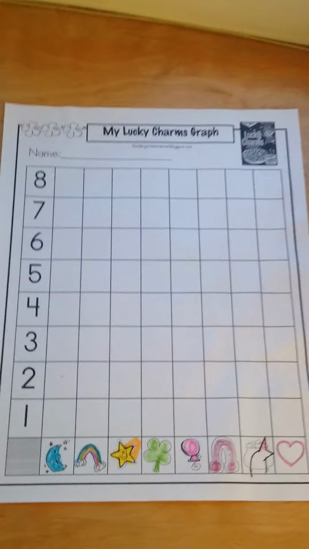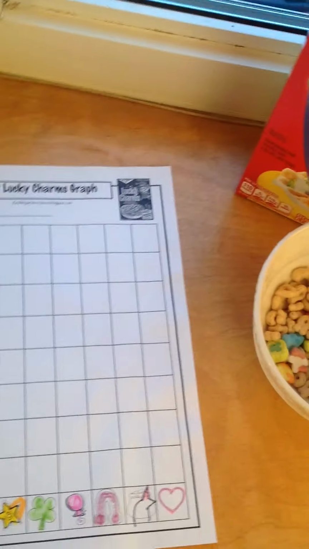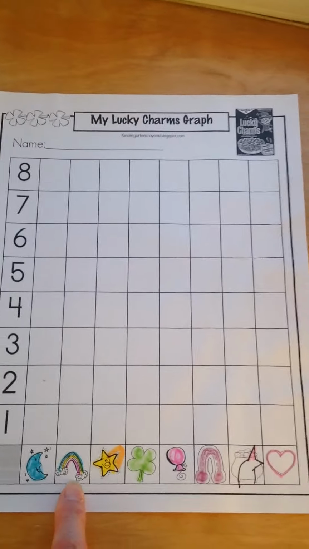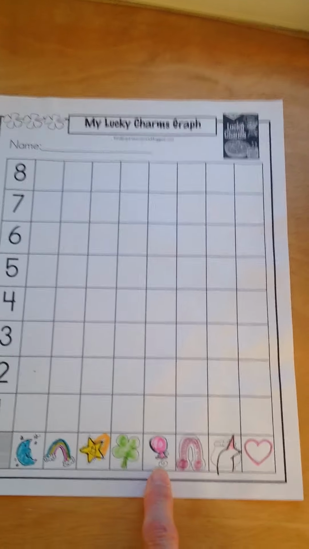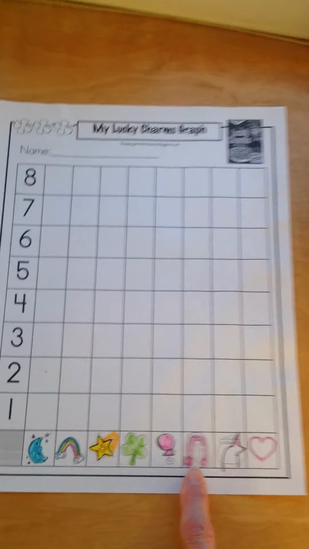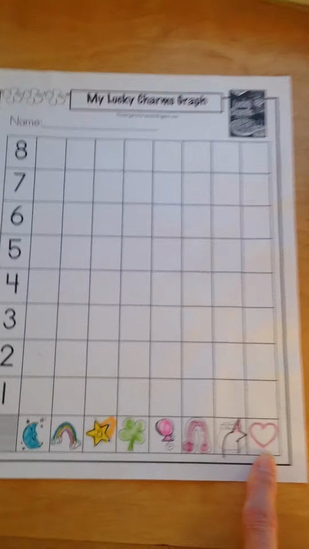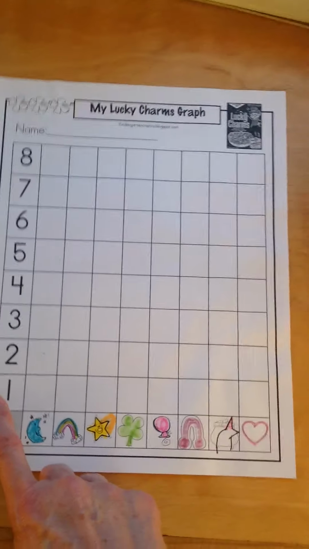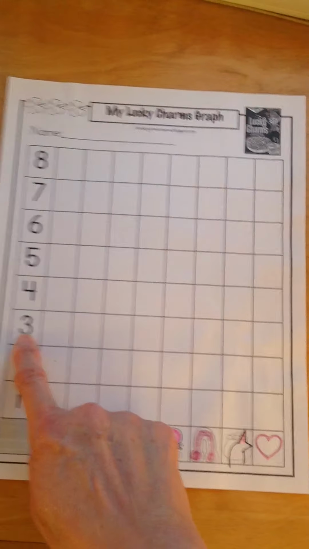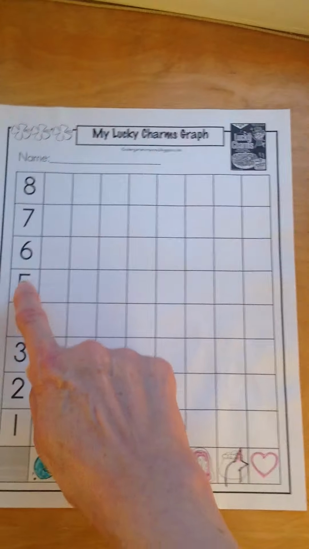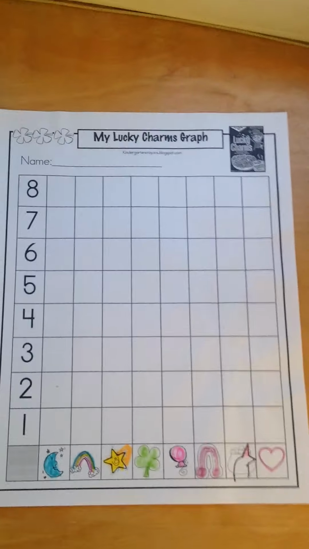Here's our graph. You can see at the bottom all the different pictures. I see a moon, a rainbow, a shooting star, a shamrock, a balloon, a horseshoe, a unicorn, and a heart. And then I see numbers going up the other side of our graph. Let's count them together. 1, 2, 3, 4, 5, 6, 7, 8. This is our Lucky Charm graph.